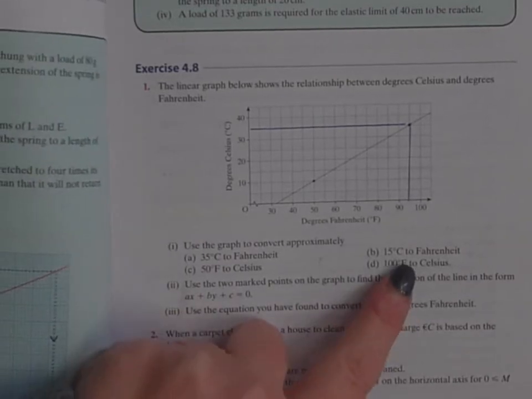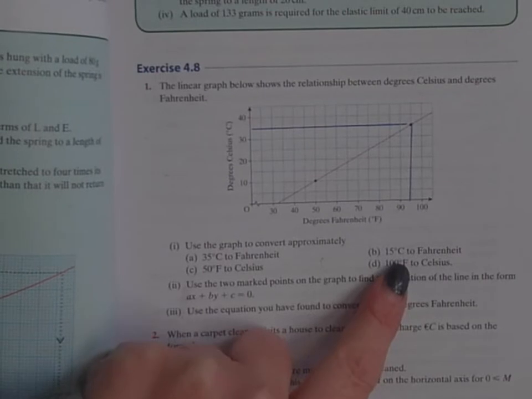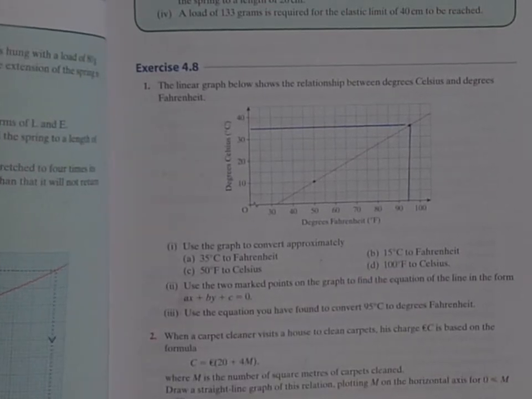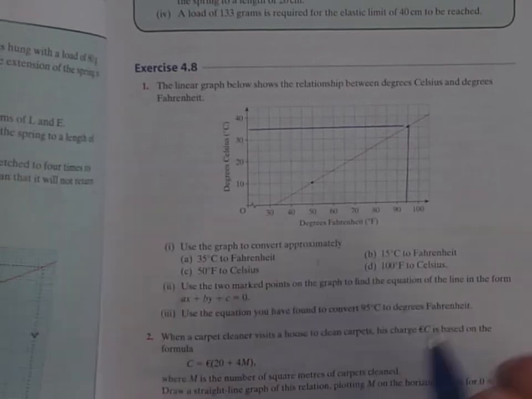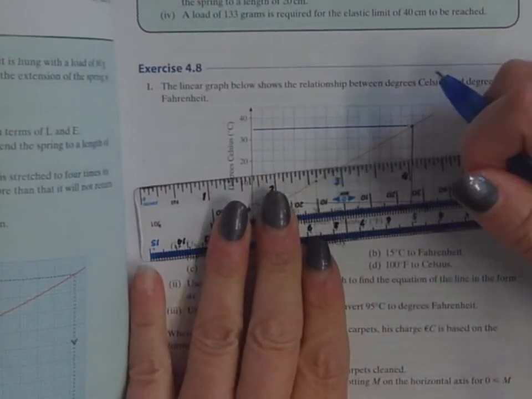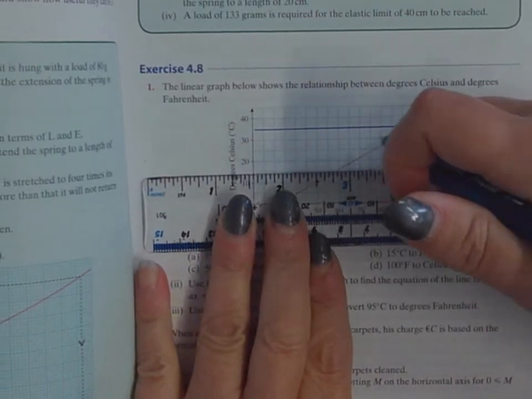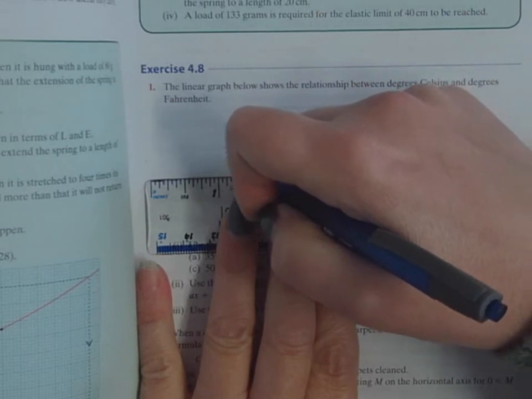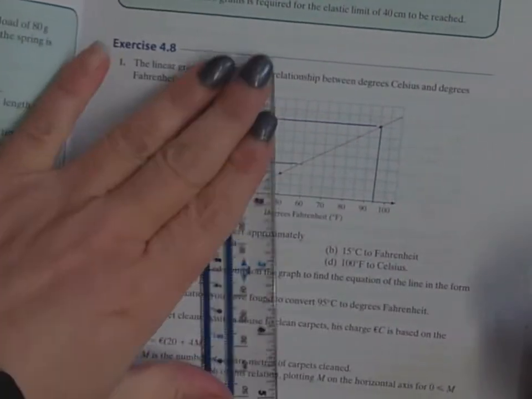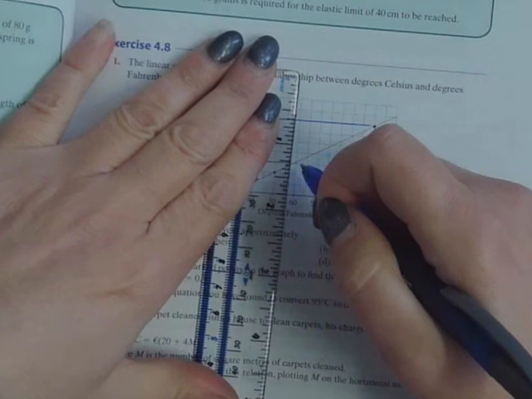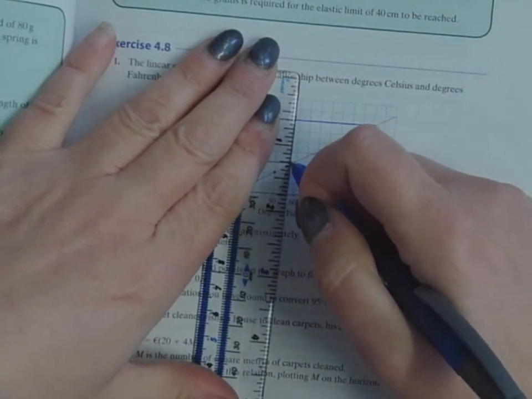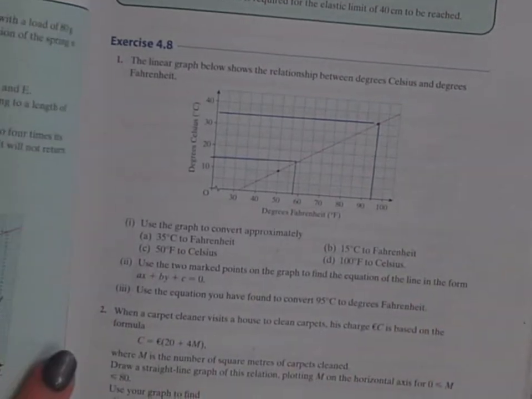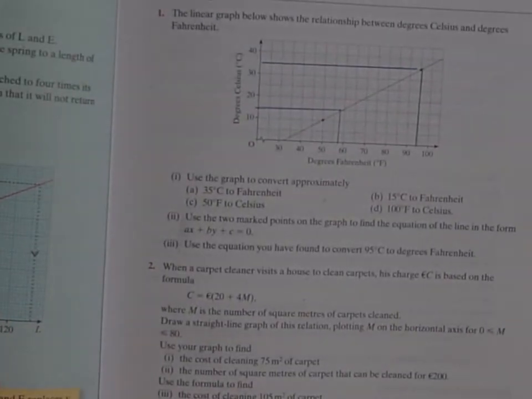The next one is change 15 degrees Celsius to Fahrenheit. Again, I'm starting with Celsius. So will I start on the y-axis or the x-axis? Y-axis again. You go to 15 on the y-axis. Draw a line across, hit the graph, draw a line down at the point where it hits the graph and read off your answer. So I'm looking at somewhere between 55 and 60, 57. Are we all happy with that?